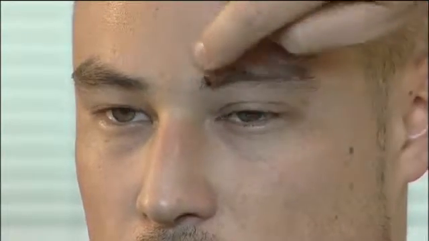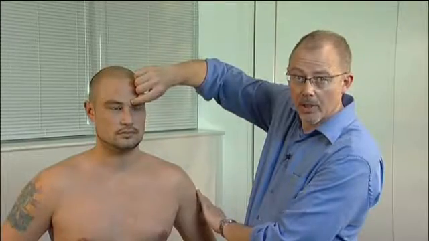Bladder 2 is located in a depression at the medial aspect of the eyebrow. Palpate along the supraorbital margin until you locate a nice dip at the medial end of the eyebrow. That's your bladder 2.